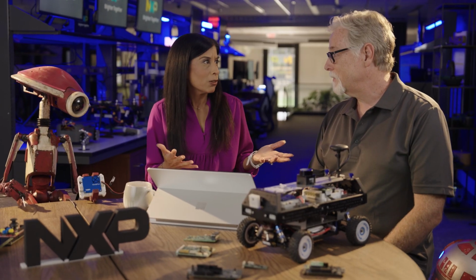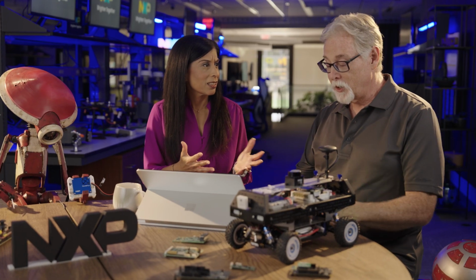Great. And we just kind of touched the surface. So Ian, how much deeper can this get? So actually, that's a good point. I mean, we have a nice white paper just released, and I think it goes into a lot of detail and shows you the breadth of the NXP components that are applicable to mobile robotics.